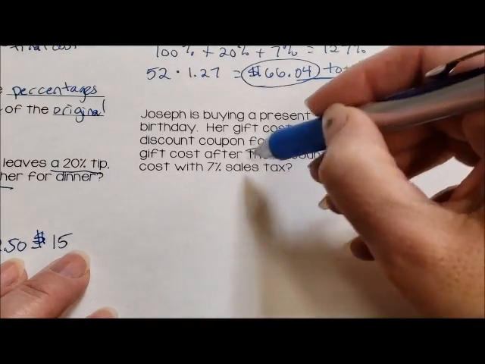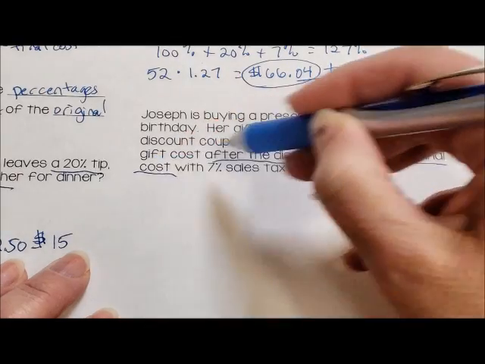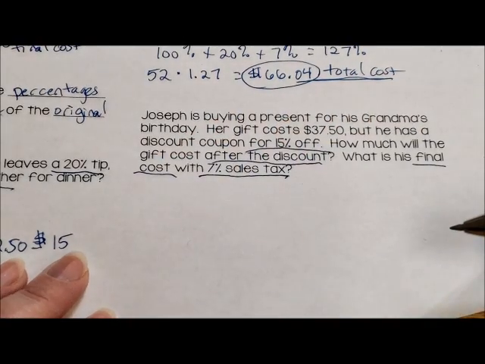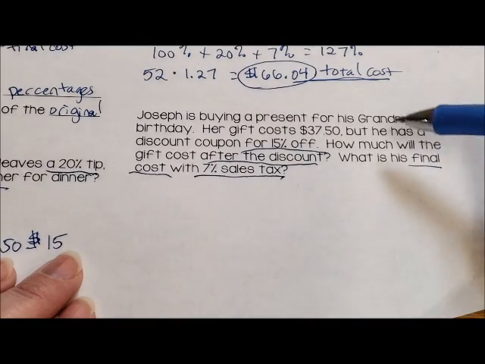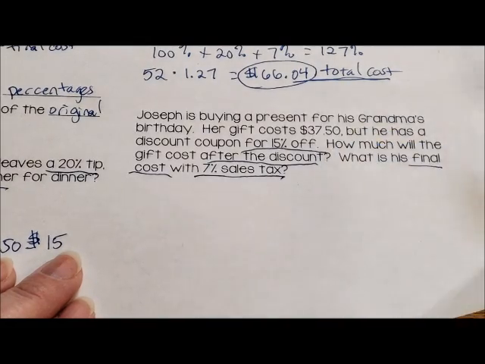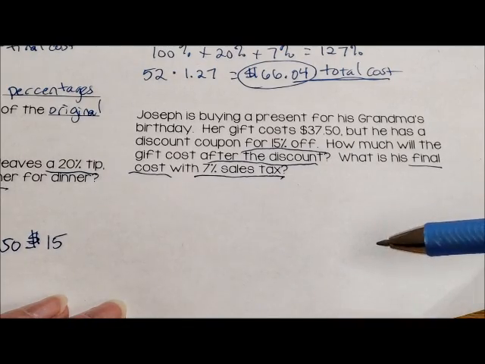So that's what's the price after the discount. But then we also need to find final cost with 7% sales tax because in real life we have to pay tax on most items. So to do this, we're going to need to find 15% off of $37.50 and take that off. And then we're going to take that sale price and find 7% and add it back on.